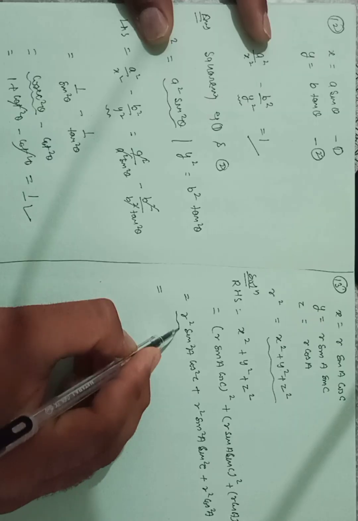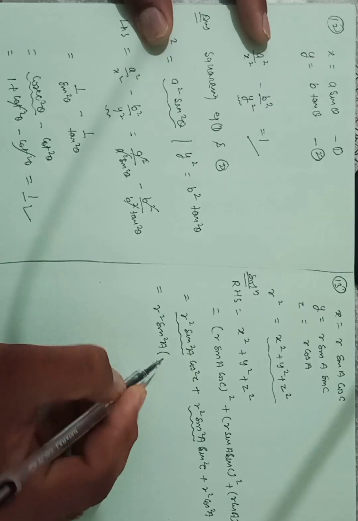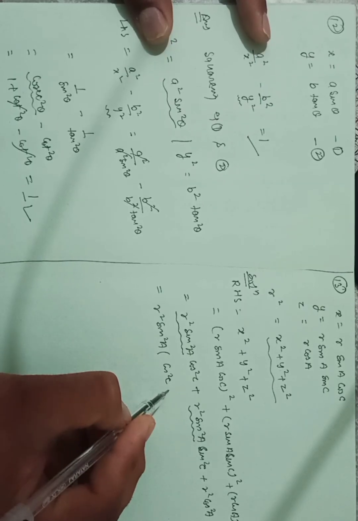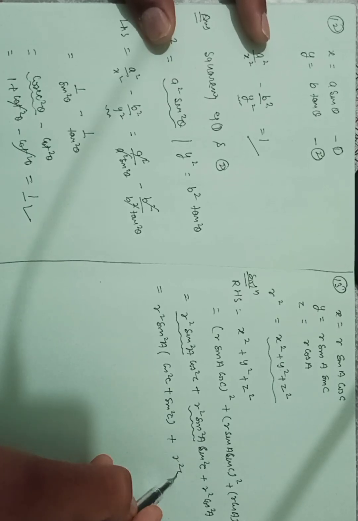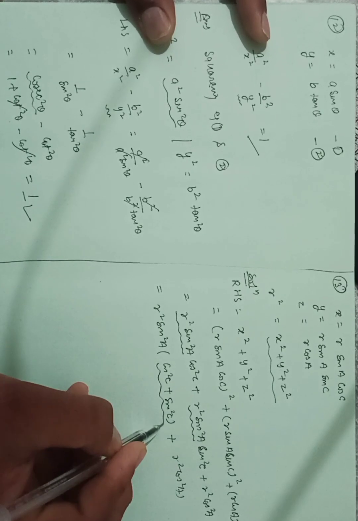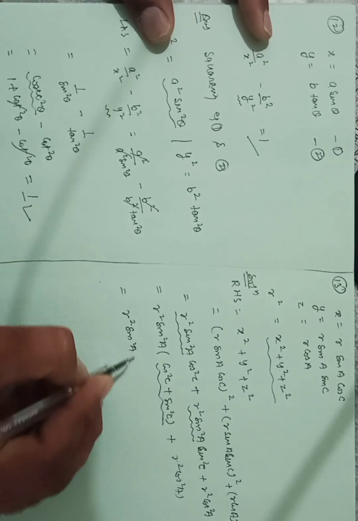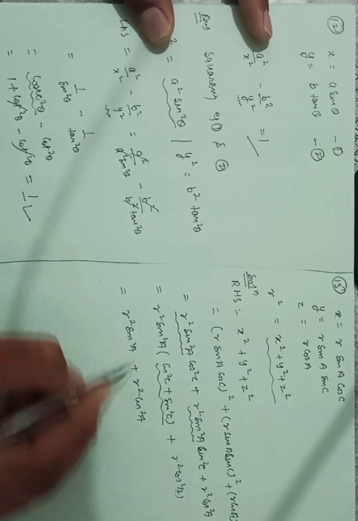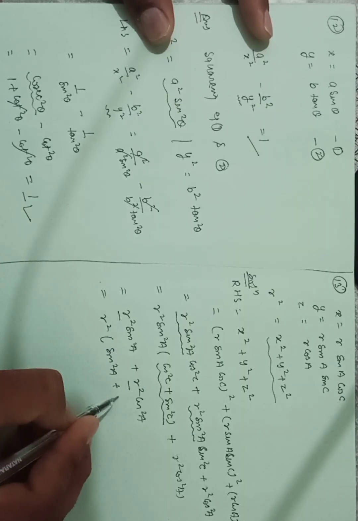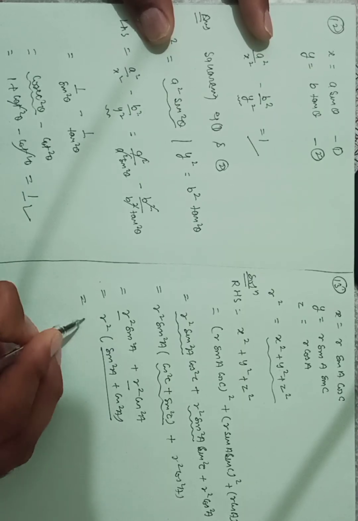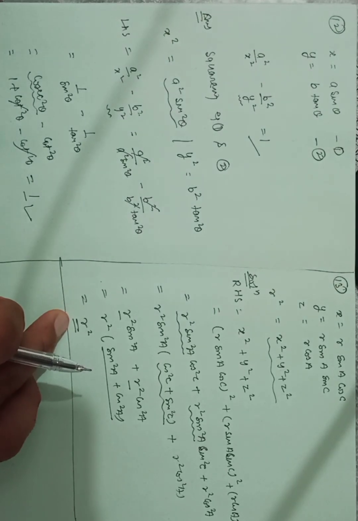Okay, now you can clearly see from here, I'll take r square sin square a common. By taking common from here, I'll be left with cos square c plus sin square c. Here we have r square cos square a, and this will become 1 because sin square theta plus cos square theta is 1. So this is r square sin square a plus r square cos square a, and similarly I'll take r square common from here, so it will become sin square a plus cos square a, and this will become again 1. So we will be left with only r square. This is the 13 number question.